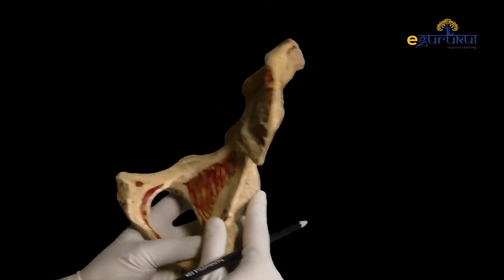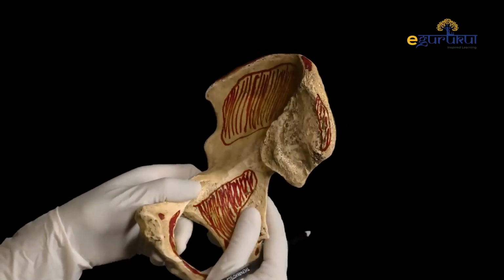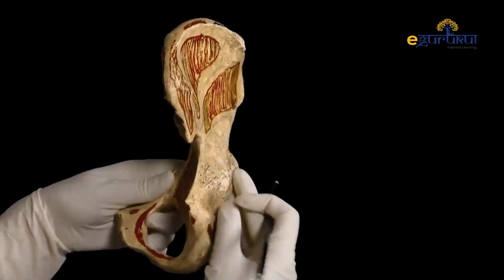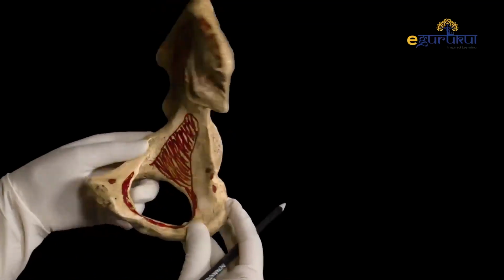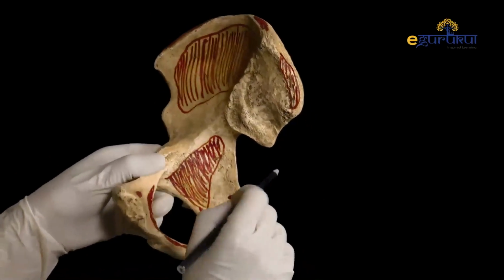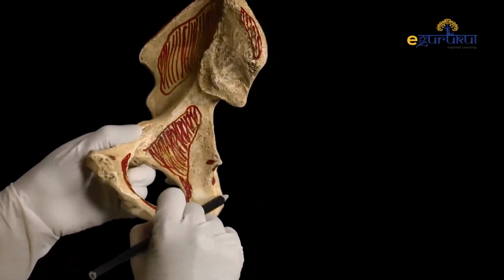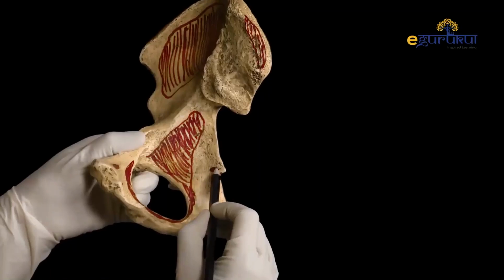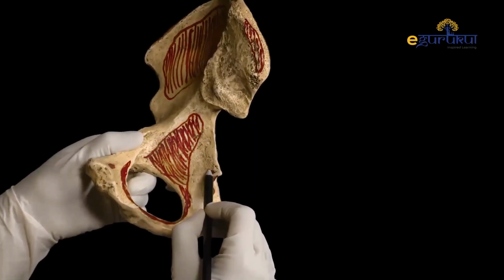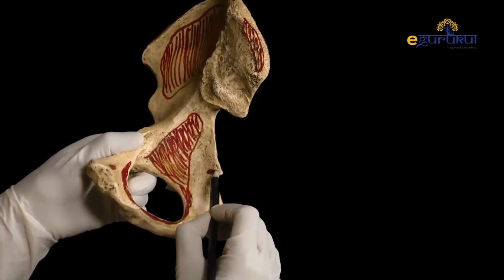Now coming on to the attachments of ischium. This is ischium. This was the upper end of the ischium. This is the lower end of the ischium. This is the ischial spine. This is greater sciatic notch and the lesser sciatic notch. The ischial spine on the pelvic surface gives attachment to the posterior fibers of levator ani muscle.